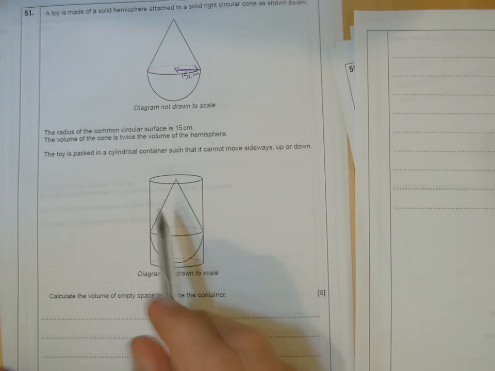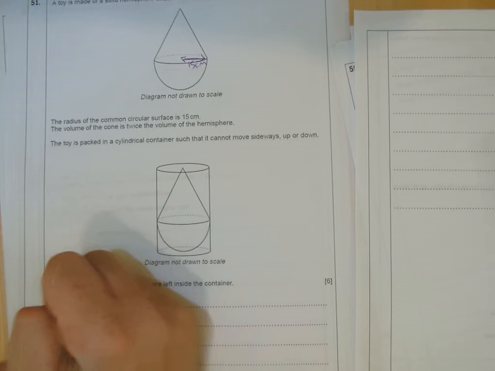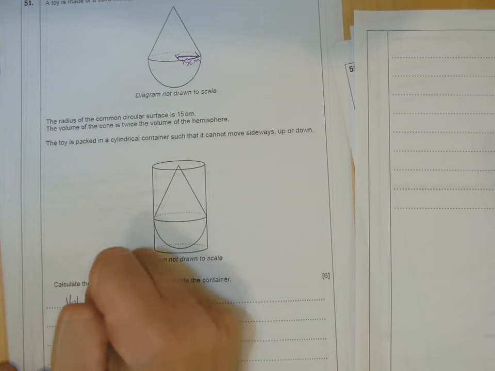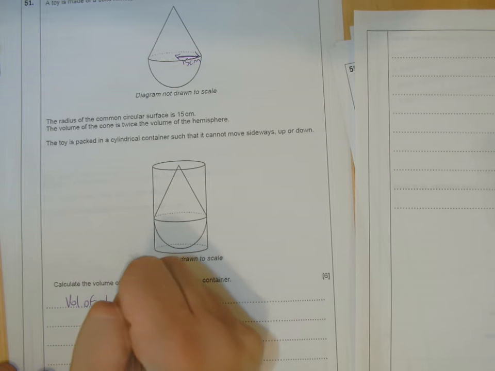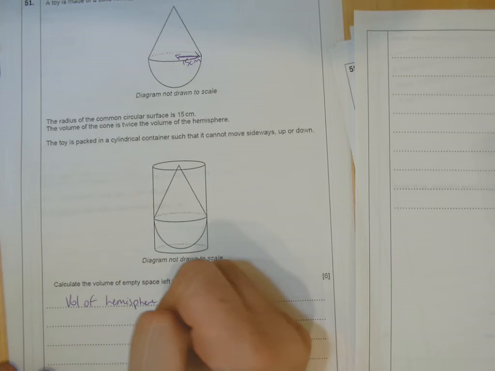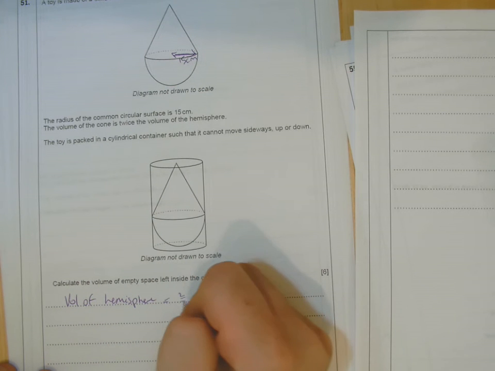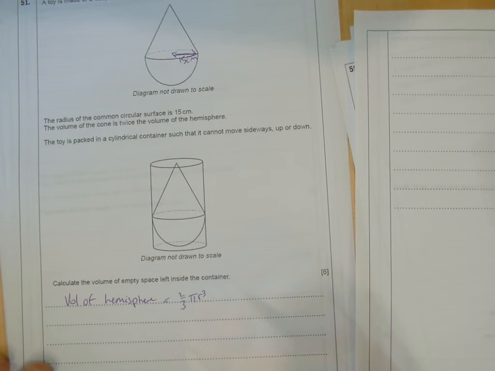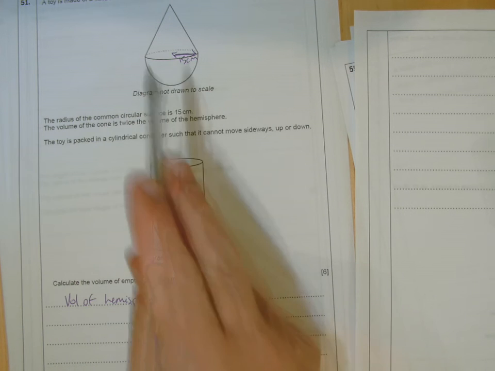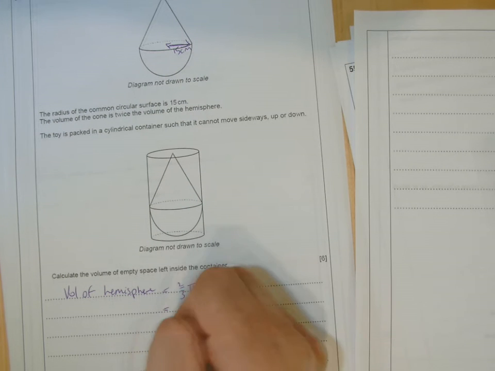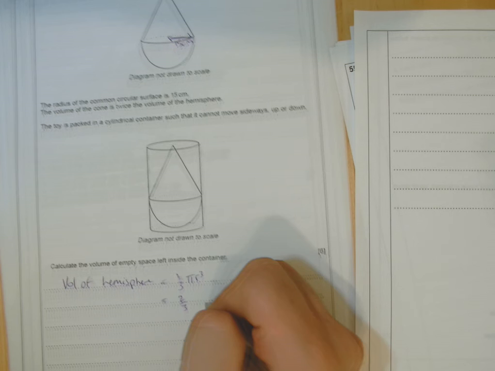So we're going to work out, to start with, the volume of the hemisphere. I think that's going to be the easiest for me to work out, because with the hemisphere it's just the radius that we need: 2/3 pi r cubed. And I know the radius here, so that speaks volumes to me, right?